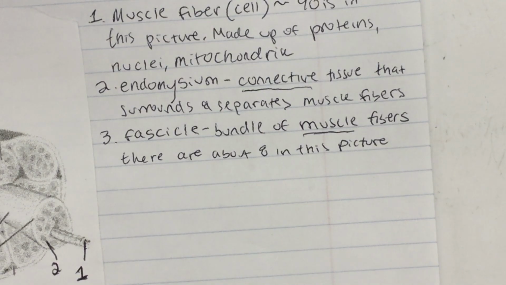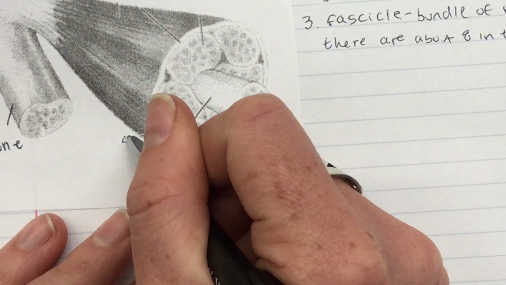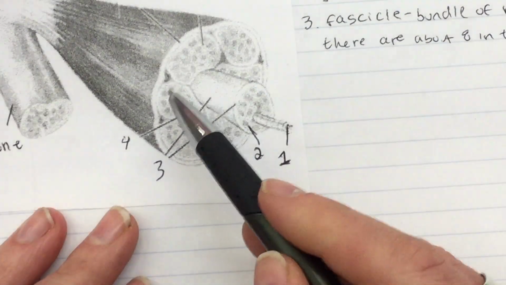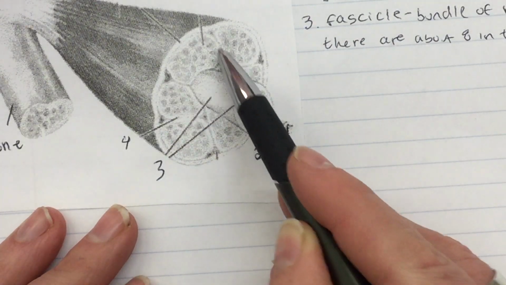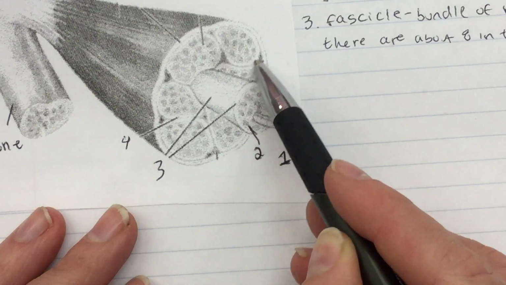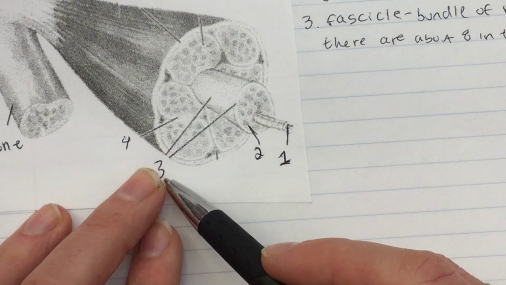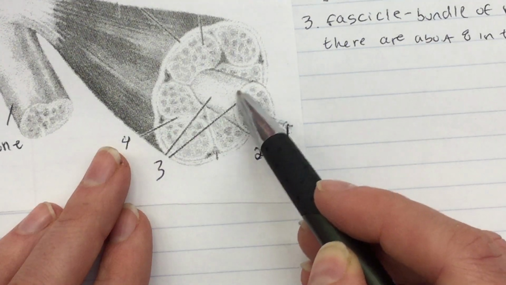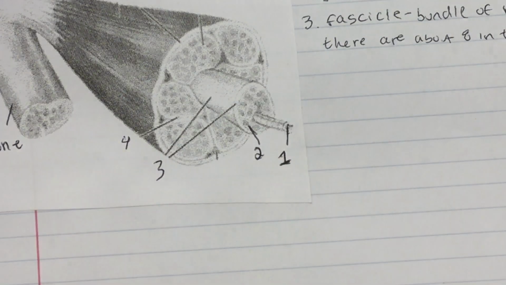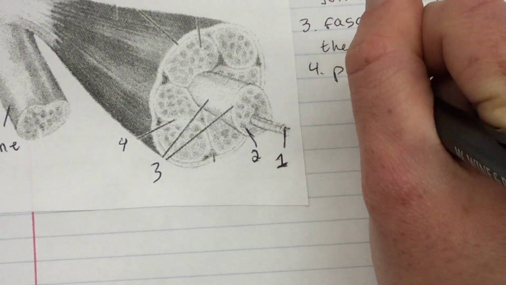So our next layer of connective tissue is called the perimysium. Where we're going to label that is right here, number 4. If you look at all these fascicles, they have this one band of white around each of them, and that's the perimysium. It encases the fascicle. So it's like the casing around it, okay? So number 3 is pointing to the whole fascicle, and number 4 is this outer layer of the fascicle. It encases it. Again, it's like a shell. So number 4 is called the perimysium.